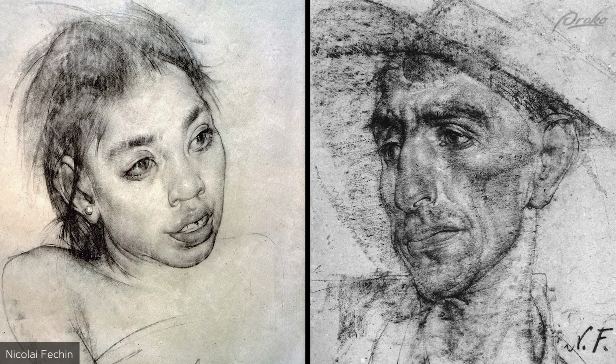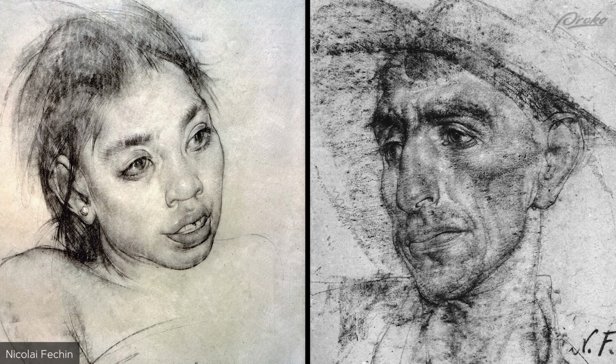You might hear people referring to edge quality. They're not talking about whether the edges are good or bad. They're referring to the characteristics and relationships of the edges. They're referring to sharpness and softness, and how edges are handled, how they're actually executed with the medium.